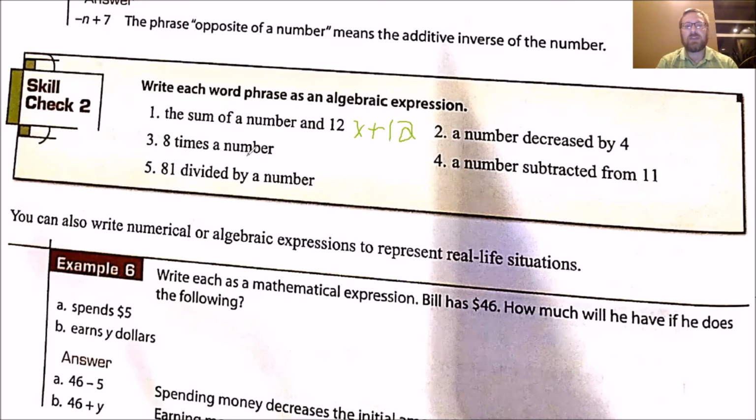Number 3, we have 8 times a number. Oh, it's multiplication. We've got 8 and a number, which is called x. Remember, you put a number next to a letter, it means multiply. Number 5, 81 divided by a number. So I could put 81. It's a really crummy 8, I hope you see that that's an 8. Divided by a number. Remember, we can put it 81 over x, or we can do the old division sign, 81 divided by x. So either answer is correct.